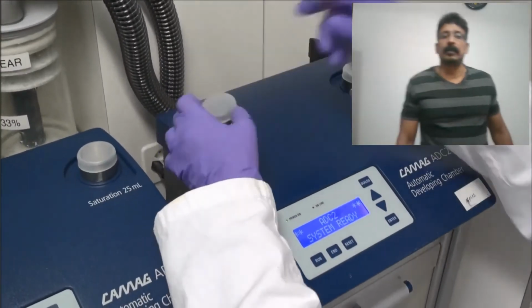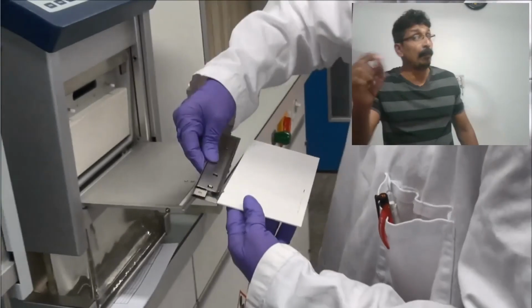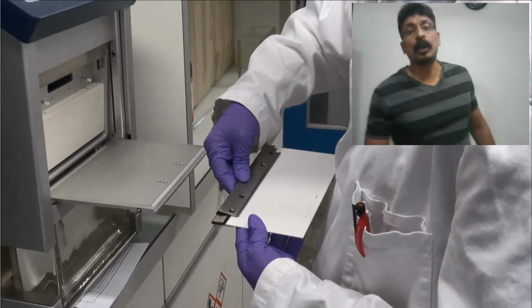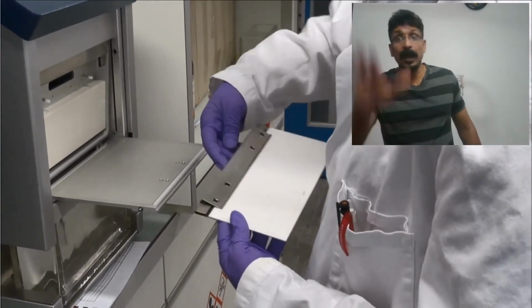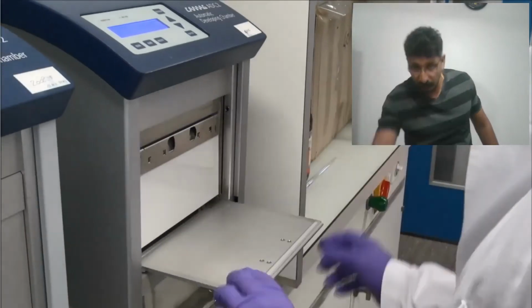And it will make saturation of the chamber. Now she is keeping the plate. Already the samples have been spotted and fixed there, and she is keeping the plate in the top place. You may think it is in the top, but when she closes, it will come down to the chamber automatically.